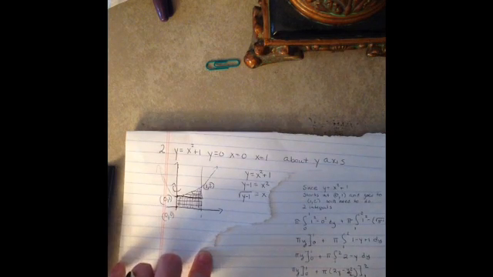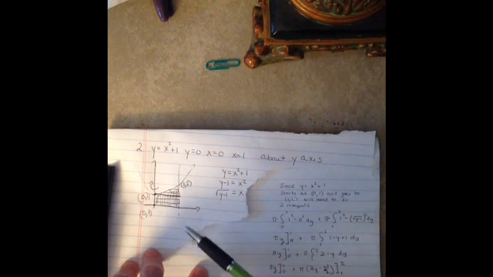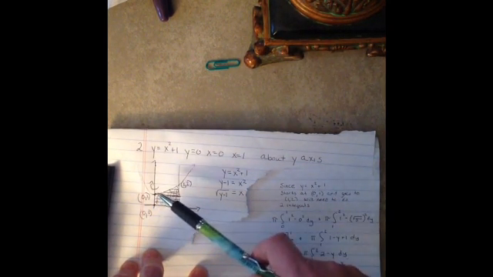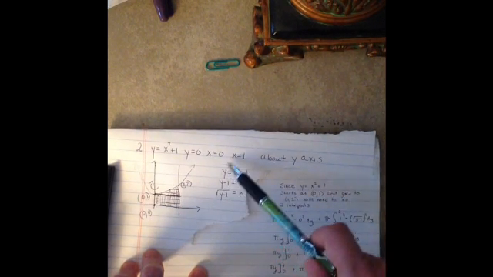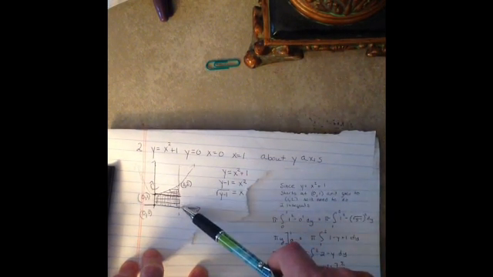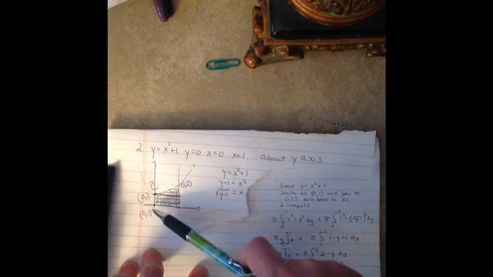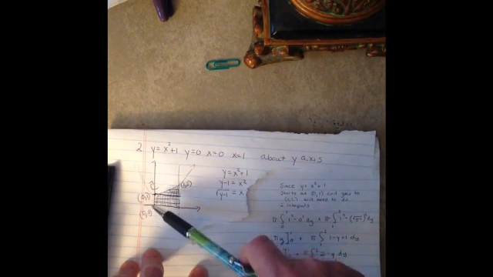So let me show you how we're going to do this. Okay, so I'm going to split it up, and I'm going to go from 0 to 1. Now, remember in your area, you're going right to left. So from 0 to 1, the only curve I have is what? X equals 1. That's my right curve, and it's going around x equals 0.